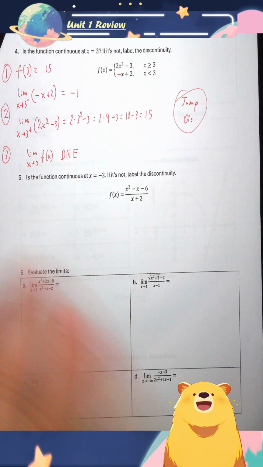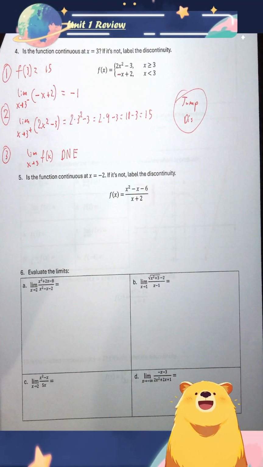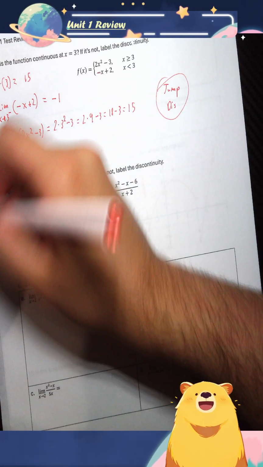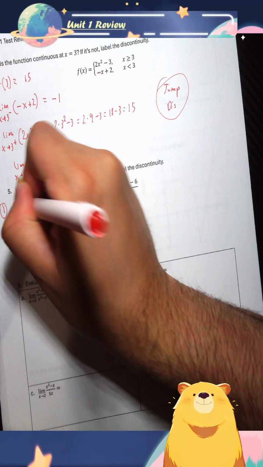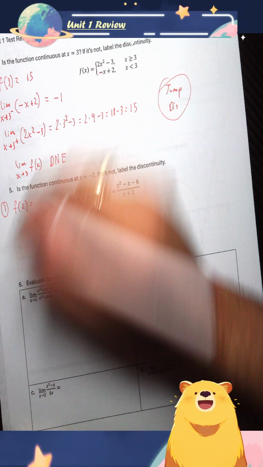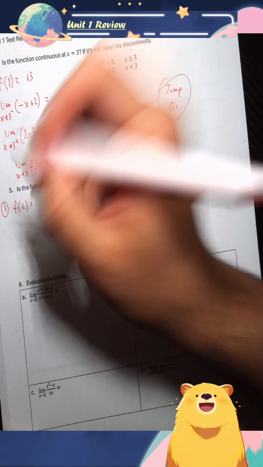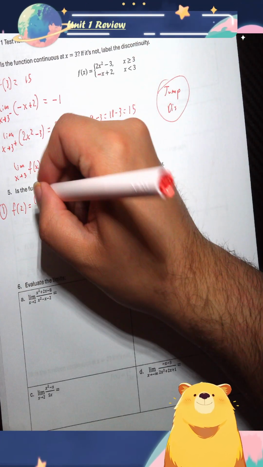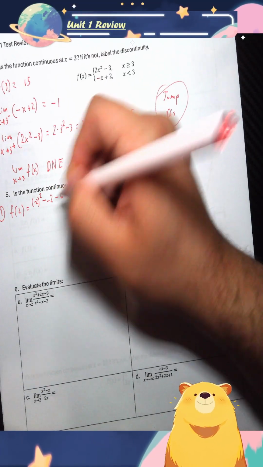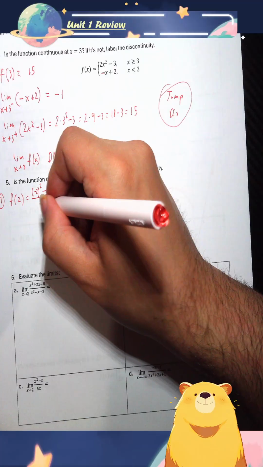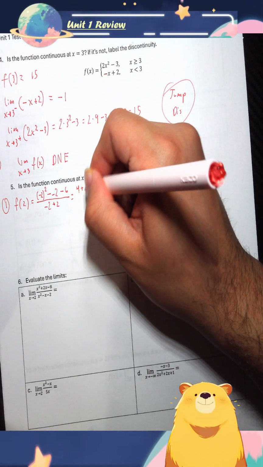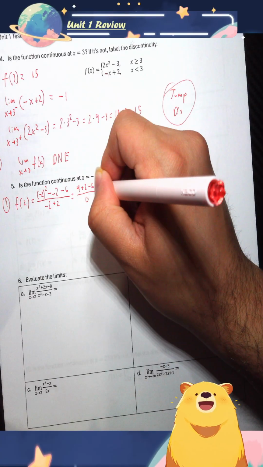Alright, next, number 5. Is this function continuous at x equal to -2? If not, label the discontinuity. Okay, so x equal to -2. Well, we're definitely going to see something, because when I try to plug it in, I am going to end up dividing by 0 at least. Let's double check everything just in case. Although dividing by 0 is already bad enough as it is, but let's just do it so we can see the whole picture. We got 4 plus 2 minus 6 over 0, so 0 over 0.